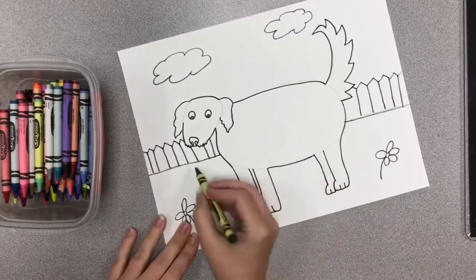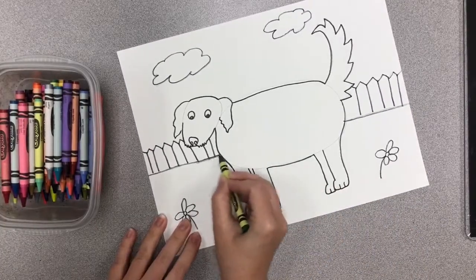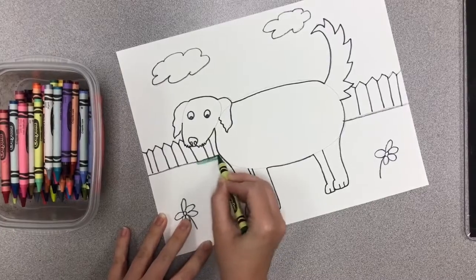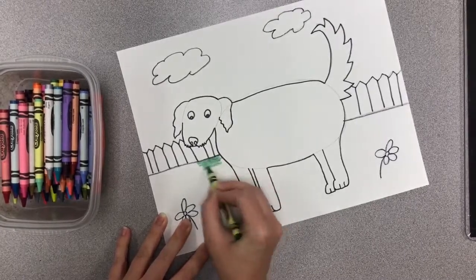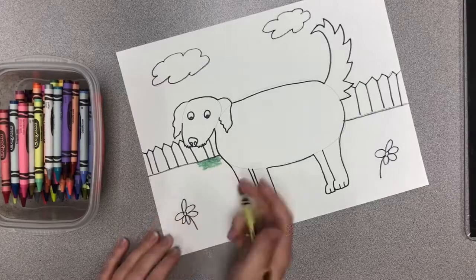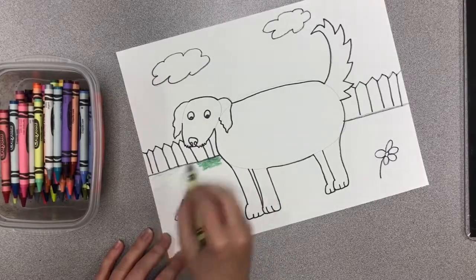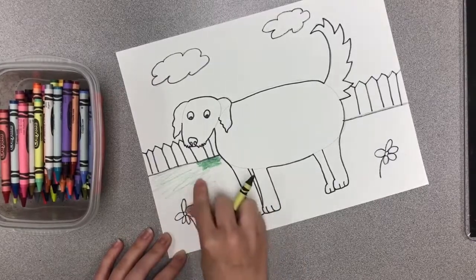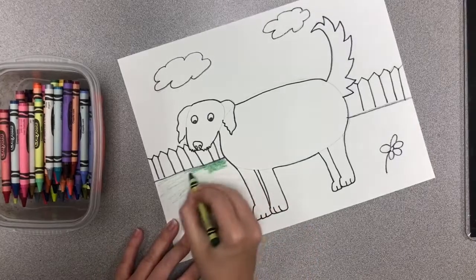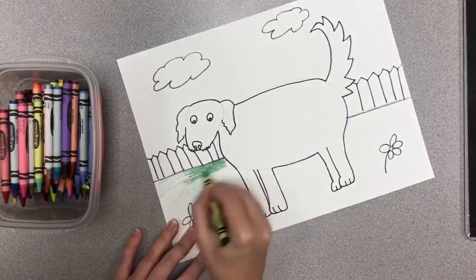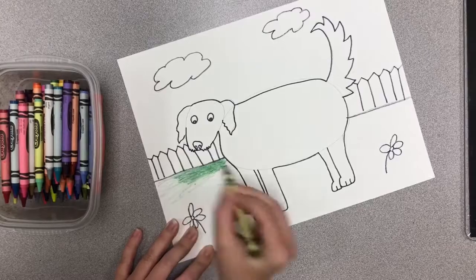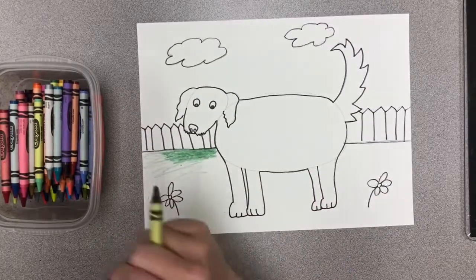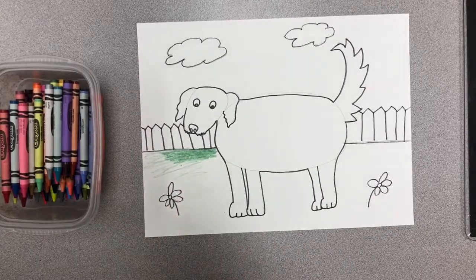When you color, we want to color nice and neat, and we want to use a decent amount of pressure. So we want to kind of press to get a nice color like this. What we don't want is really light or scribbly kind of color like this. I'm going to go back over that because that is not what I want. I want a nice solid color like this. So I'm going to go ahead and color my whole picture.